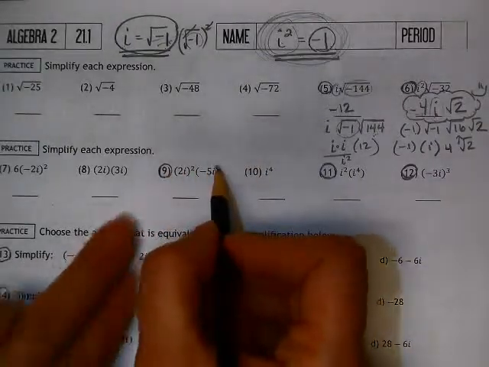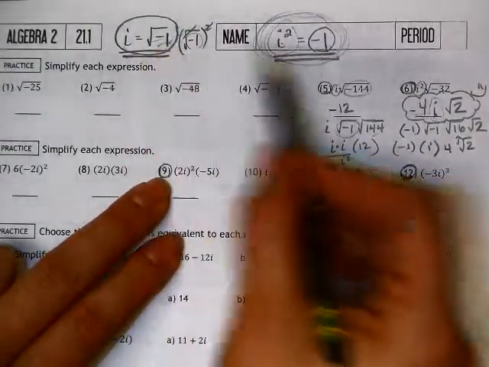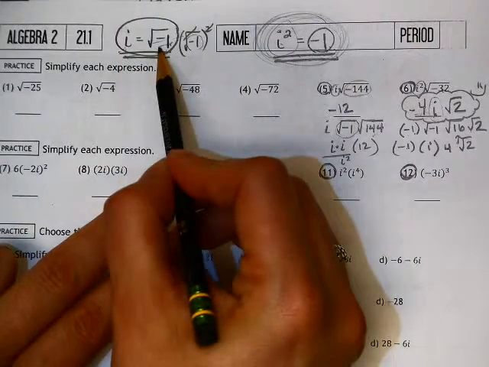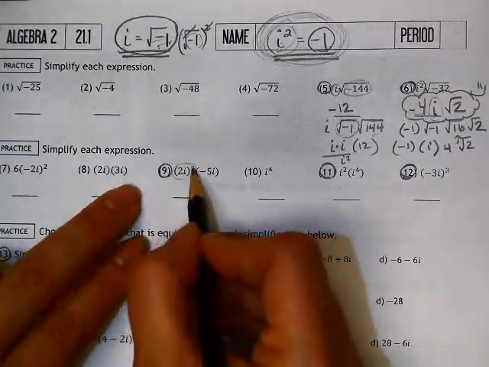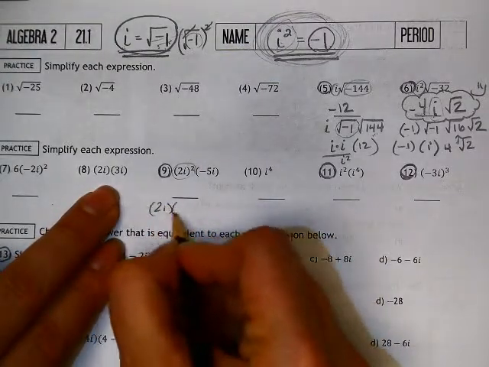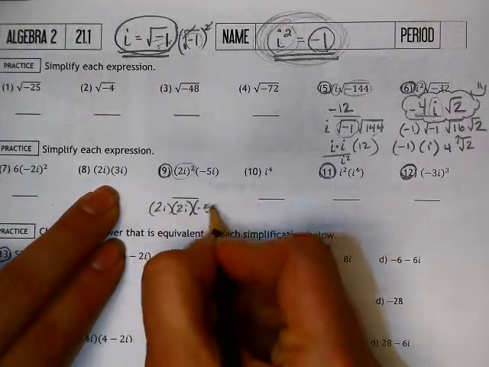Right, we're going to go ahead and look at this one right here. Again, these are two things that we need to know. i is really equal to the square root of -1, and i squared is really equal to -1. So first of all, it says that I'm supposed to square this. So I'm supposed to say 2i times 2i times -5i.